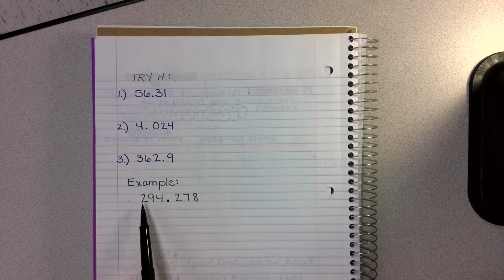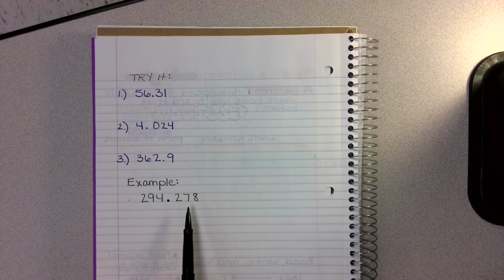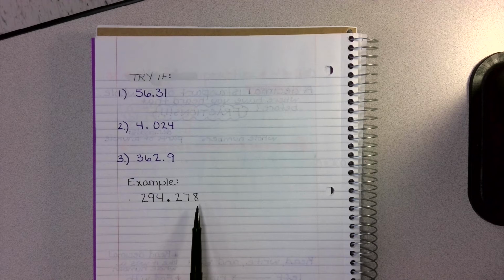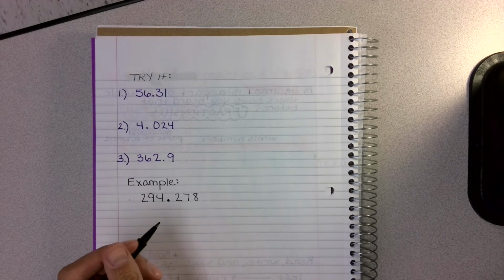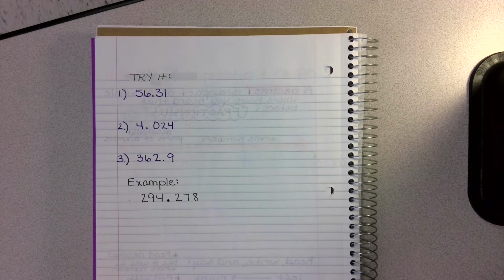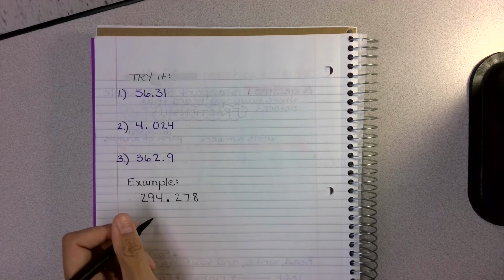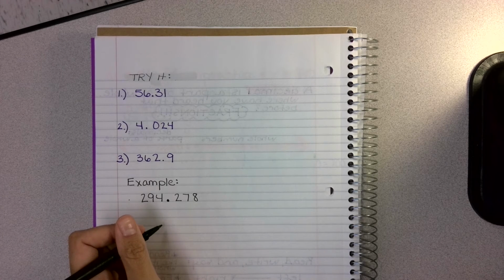All right, 294 and 278 thousandths, because the 8 is in the thousands place. Okay, now on the slide after this one, there is a slide with all the number words on it in case you guys need it for spelling. Because yes, spelling counts, especially when you have the resource right there that all you have to do is go to the next slide and write it down the correct way.